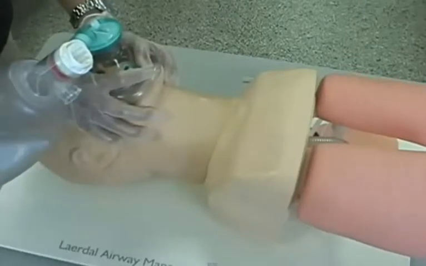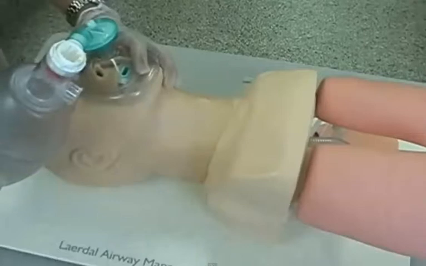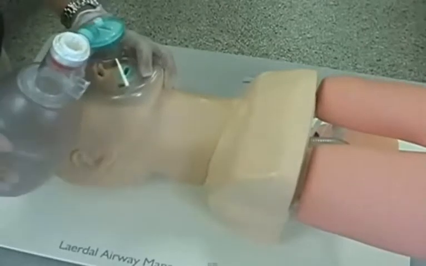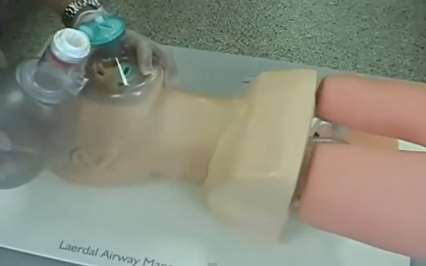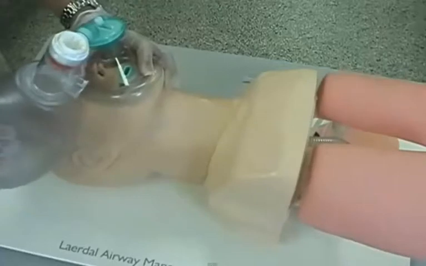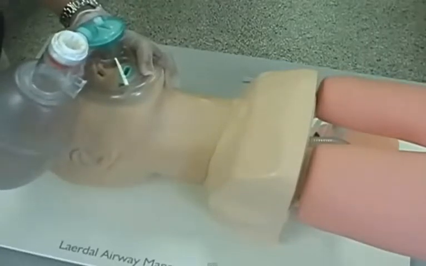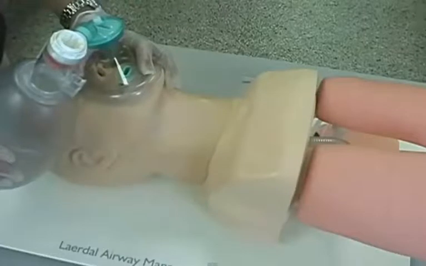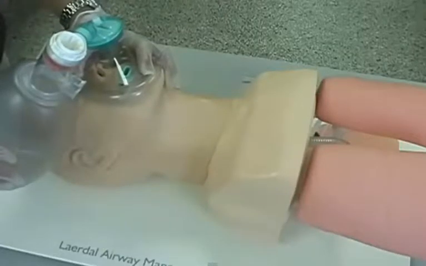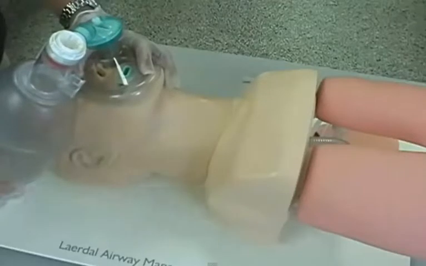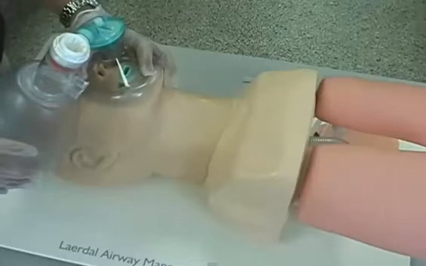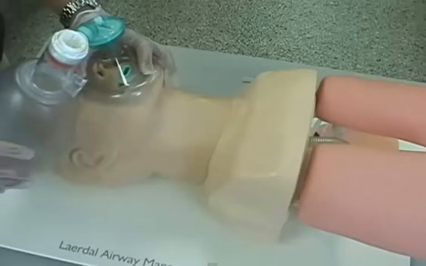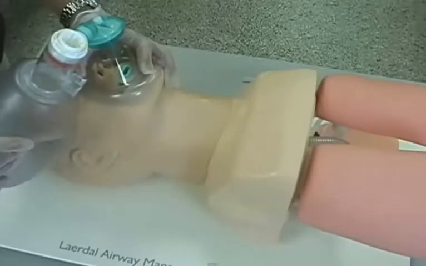Now one thing that you want to make sure that you do, we mentioned the nice slow volumes. You don't want to try and bag hard and fast like this. That's a guaranteed way to force high airway pressures, and we're going to force air into the esophagus and into the stomach, and guaranteed if we keep doing that long enough, we're going to cause the patient to vomit, and then we're going to have an aspiration problem on our hands. So gentle, slow ventilations is definitely preferred.